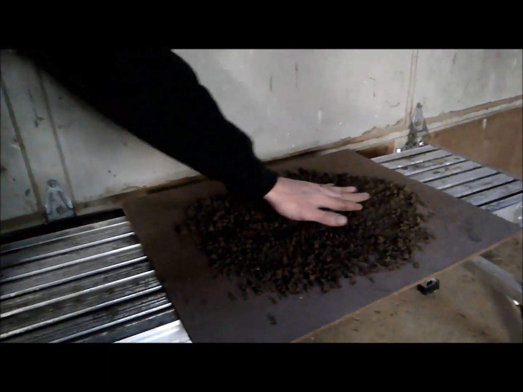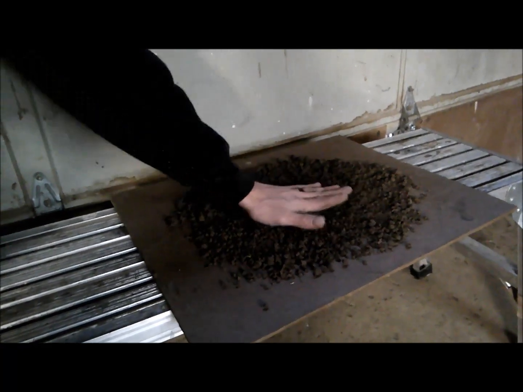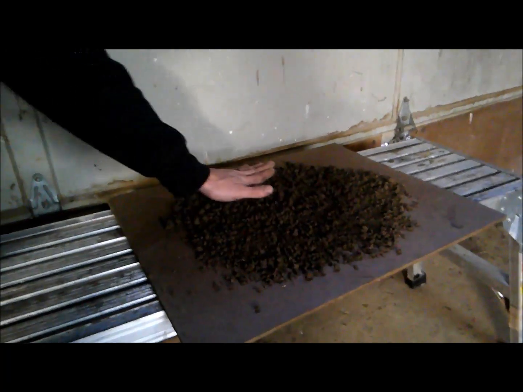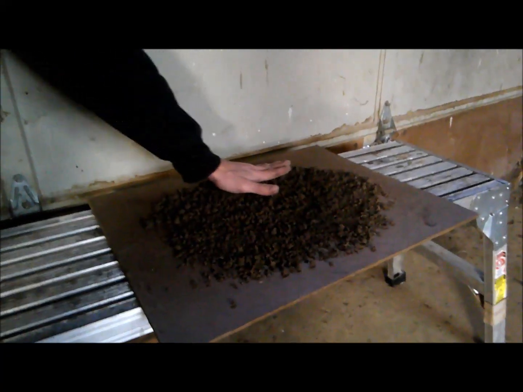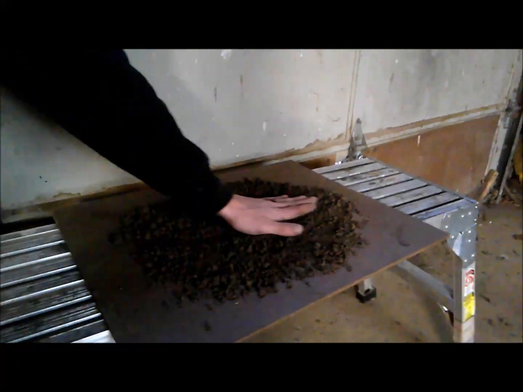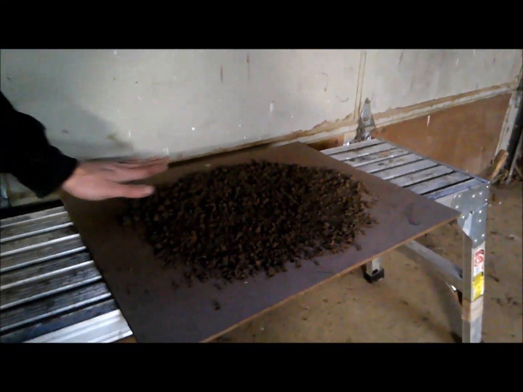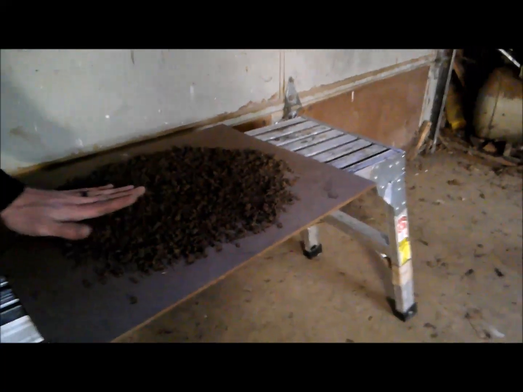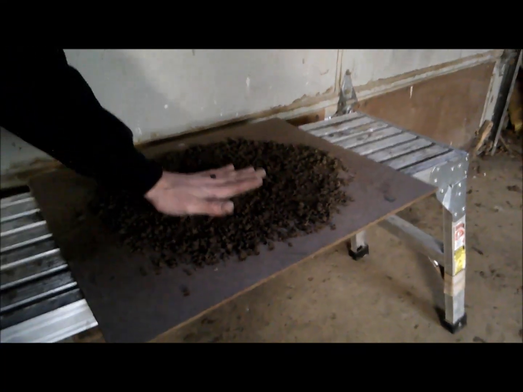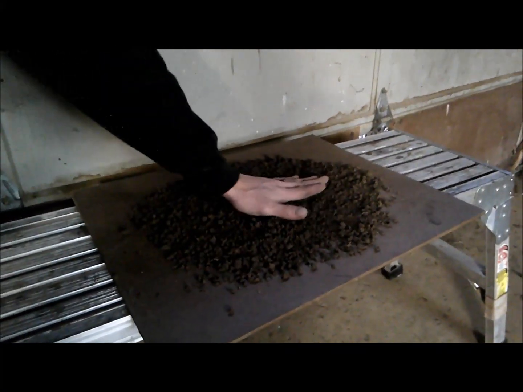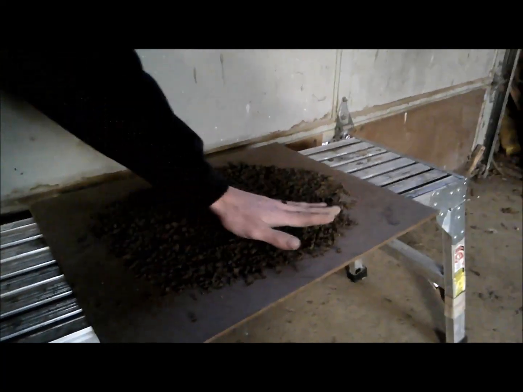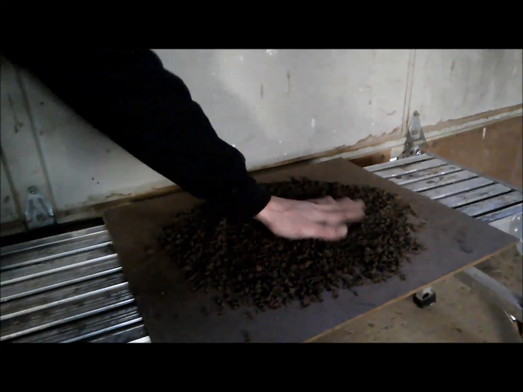A lot of people, whenever they do their soil samples, they don't do this. They don't dry it out. This is something that I do for the lab that I take my samples to. They like it to be dried out a little bit, because if it's not dried out to a certain point, they'll charge you a little bit more for the sample.